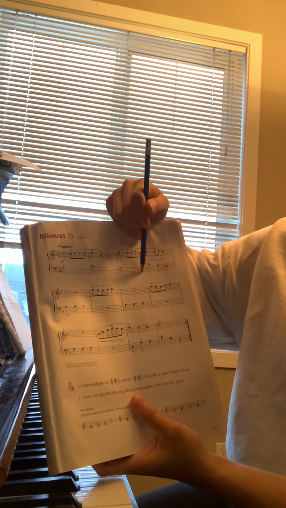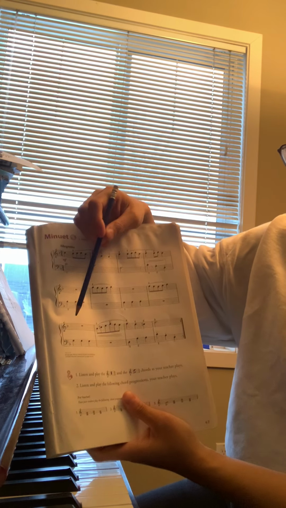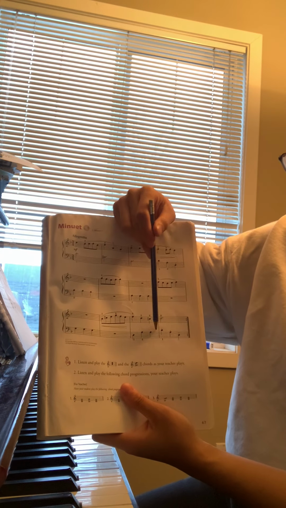All the left hand staccato notes that you see, keep your left hand bouncy.